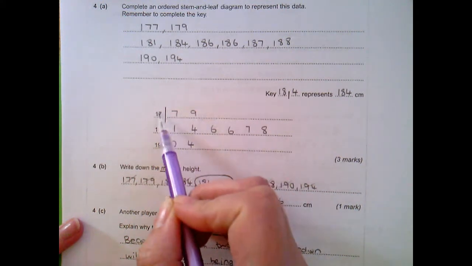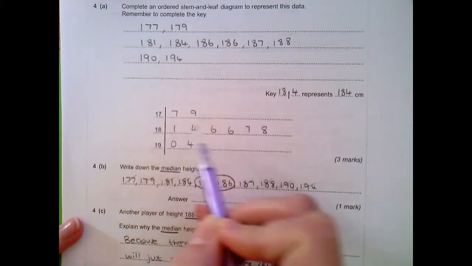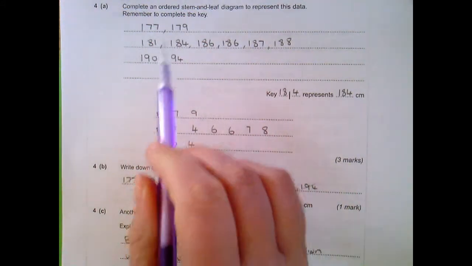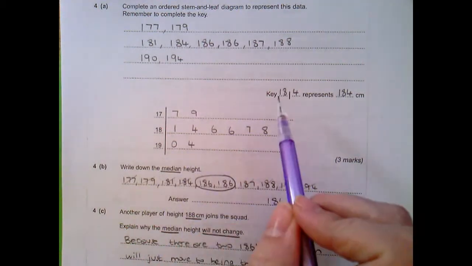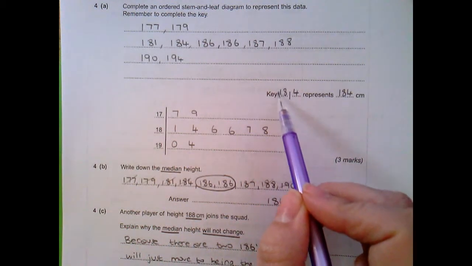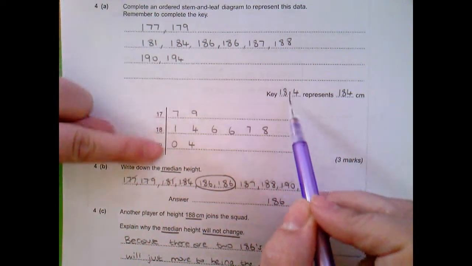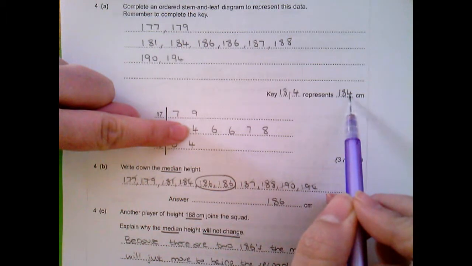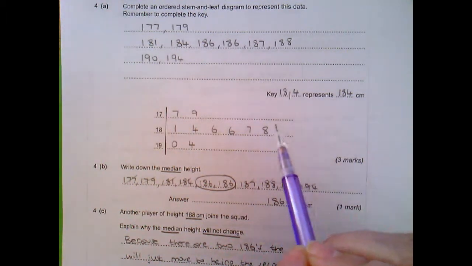That 9 means 179, then 181, 184, 186, 186, 187, and so on. It had said up there, remember to complete the key. So you just pick any of these numbers. I picked 184 and said that an 18 in the stem, and then you have the wee line, and then a 4 in the leaf represents 184. Because in some questions it could mean 18.4.